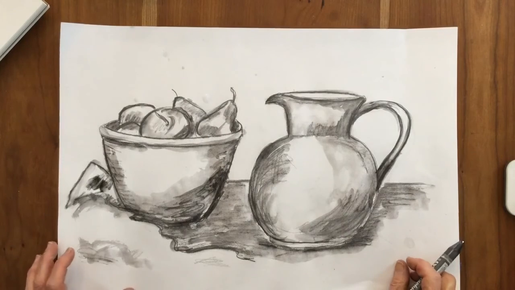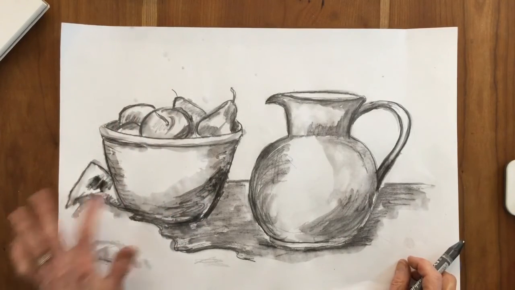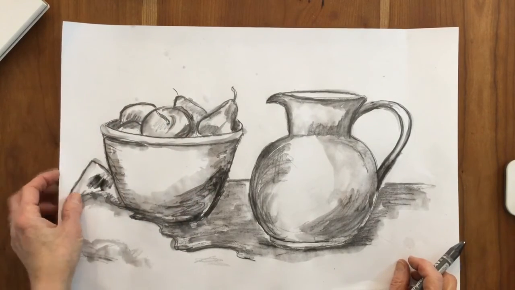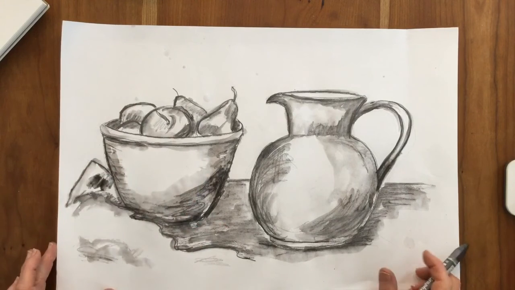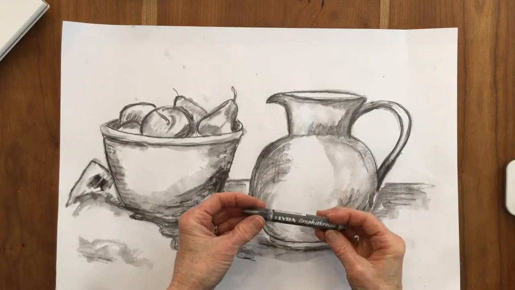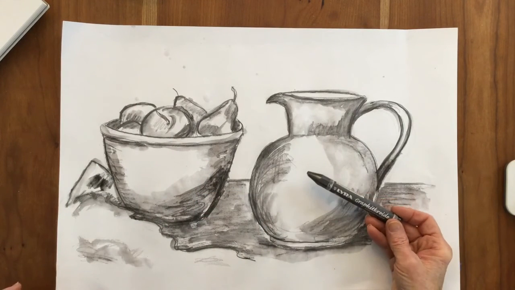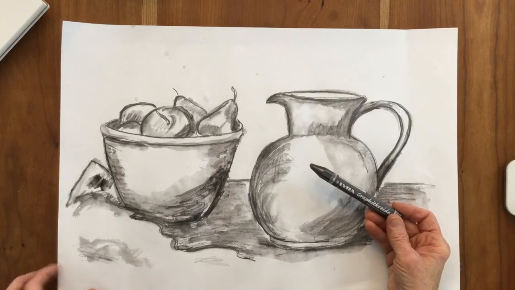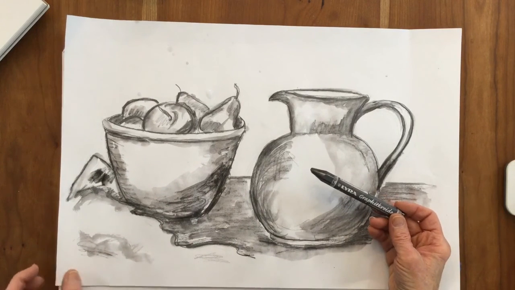So here we are. You notice I've added the water, not the color, and occasionally I had to go back and add a little more shading. These Lyra pencils are really fun and rewarding to use, but they're very expensive, so please take care of them. And when you're done, make sure you return them to the cart.